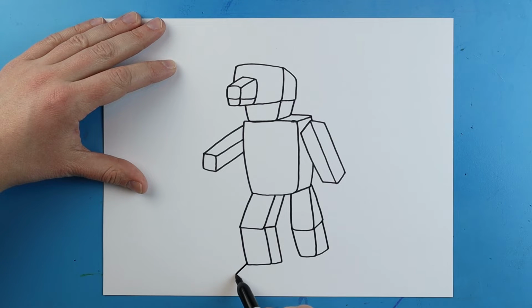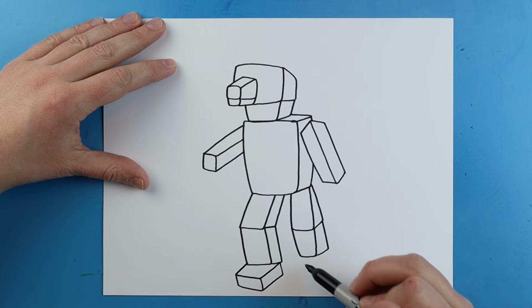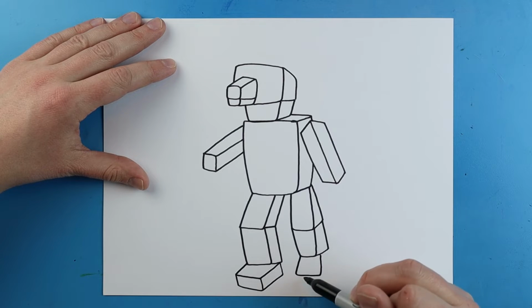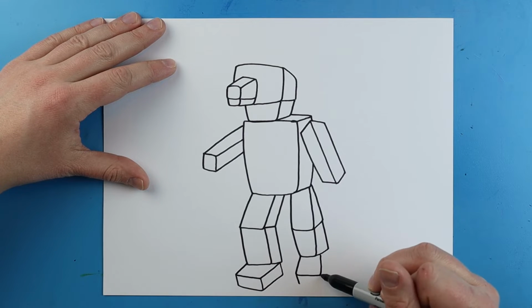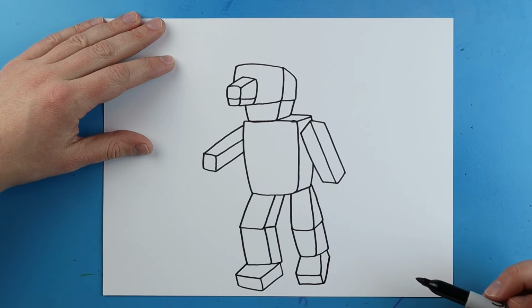Right here, I'm going to make a line that goes over. It's going to go across and then up. Go down, over, and then like this, just to make that foot. Do the same thing here. I'm going to go down, over, and then up. This time, we're going to make two lines that go down, connect them, and go over and then up here.